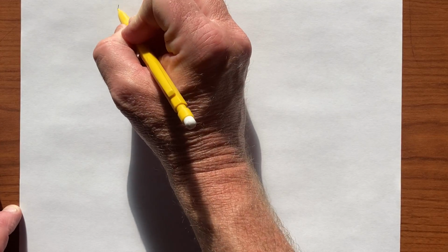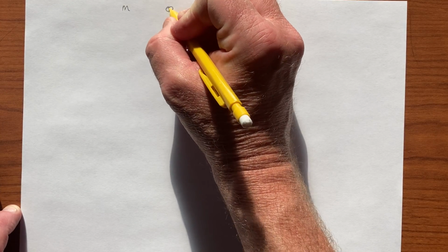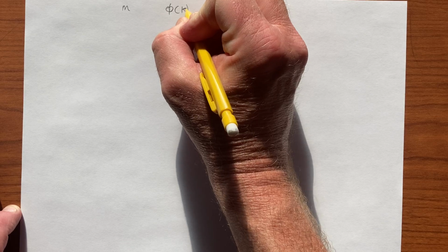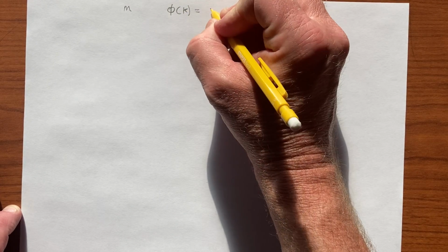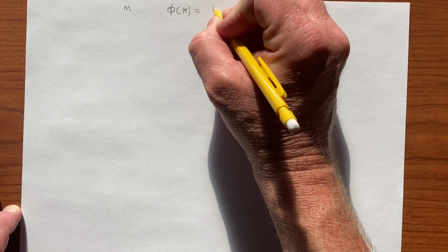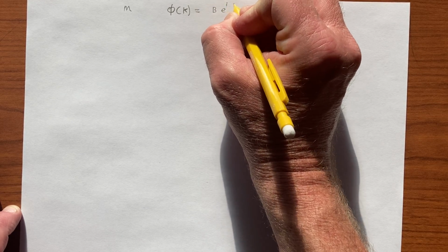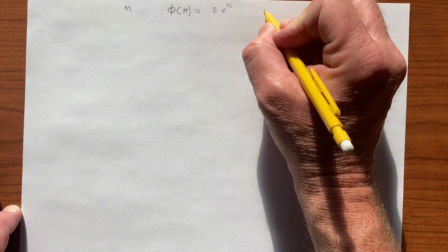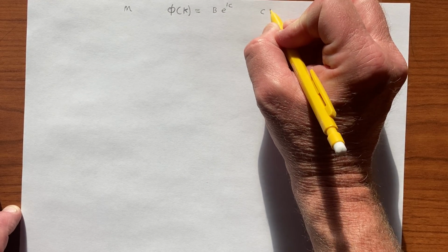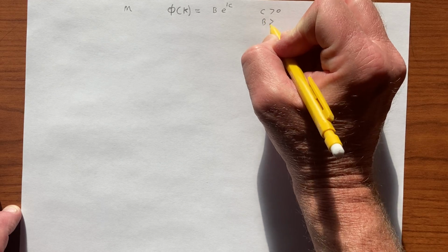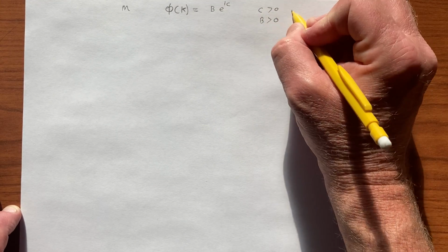Okay, say we have a free particle of mass m, and we're given the distribution function in momentum or in wave number. Say this is just some constant b e to the i c, where c is greater than 0 and b is greater than 0, say they're just real numbers.